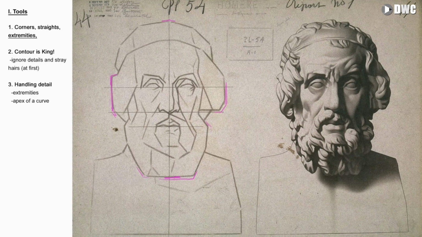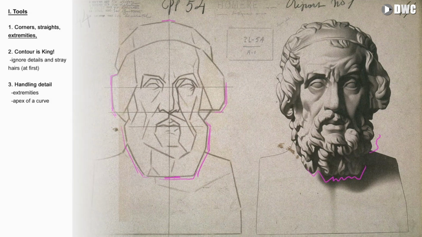He ignored the details and didn't care about the little bumps and bruises, right? Not bumps and bruises, bumps and lumps, right? All these little busy things. He just kind of went, nope, whoosh, whoosh, whoosh, whoosh, straight shape first. Establish the shape. Contour is king.